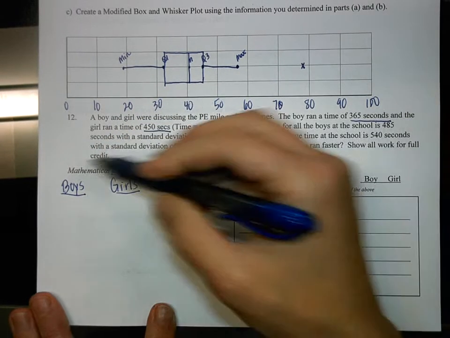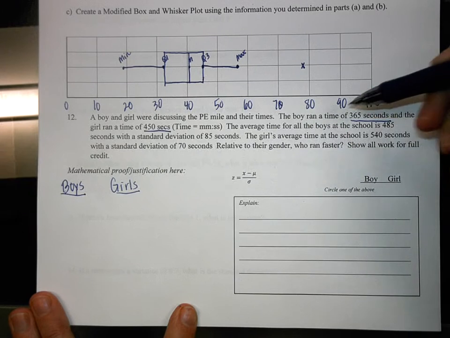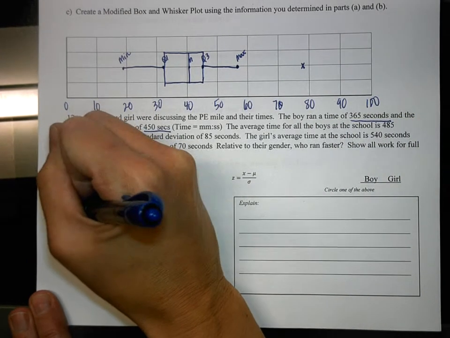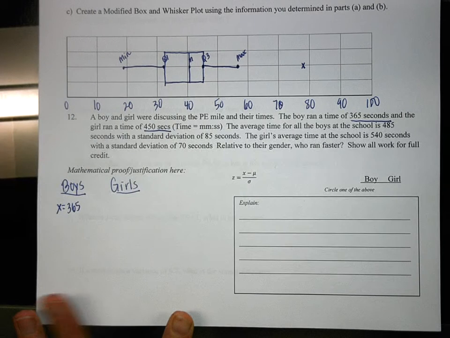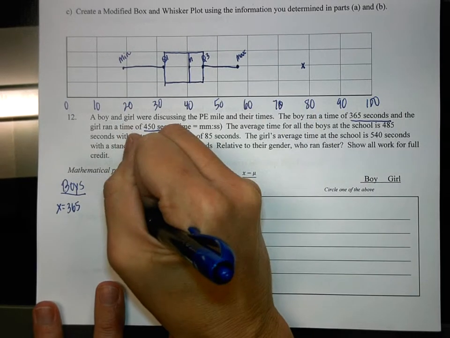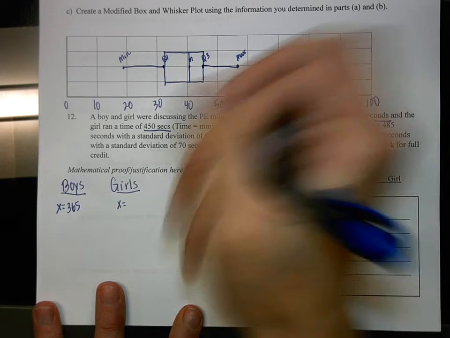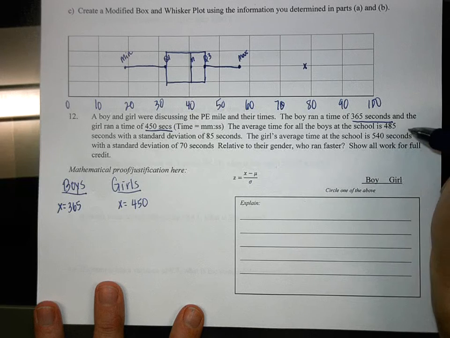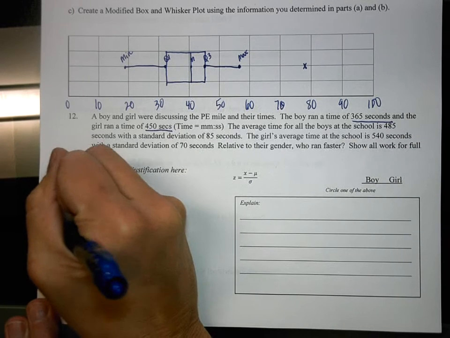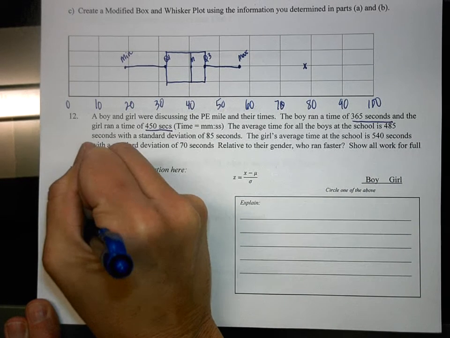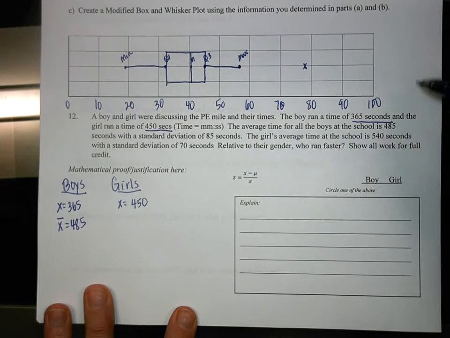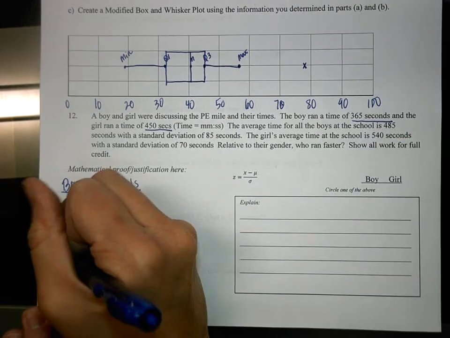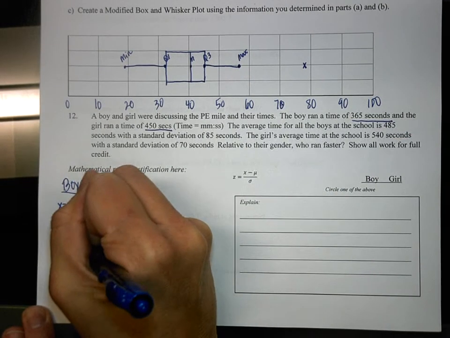Okay, if we go backwards, it says the boy ran a time. So that is a specific boy, and we're going to go x equals 365 for that boy. A girl ran a time, and we're going to do x because that's a specific girl's time, which is 450 seconds. The average time for all boys at the school is 485, and so average is our x bar, which is 485, and that's for all boys. And with a standard deviation of 85 seconds. So standard deviation equals 85.